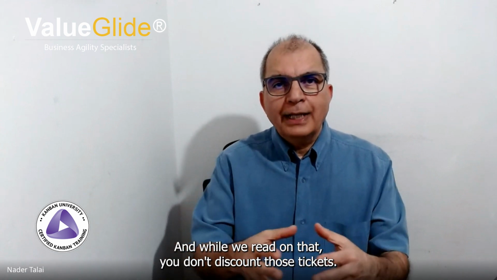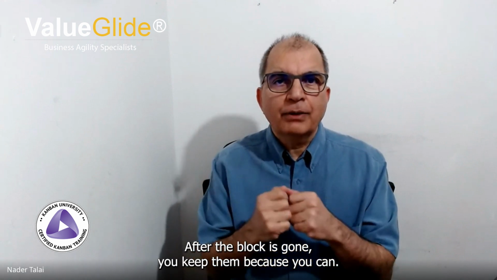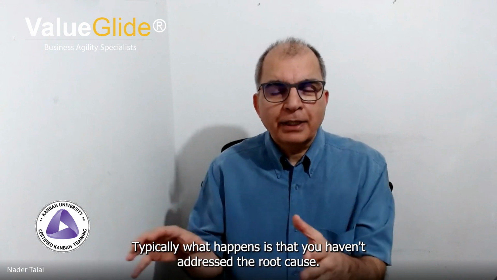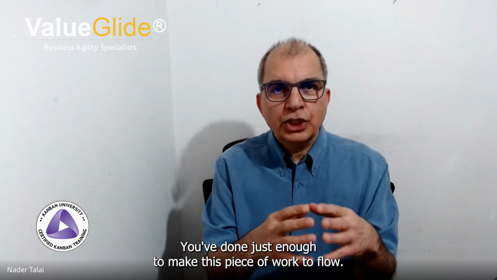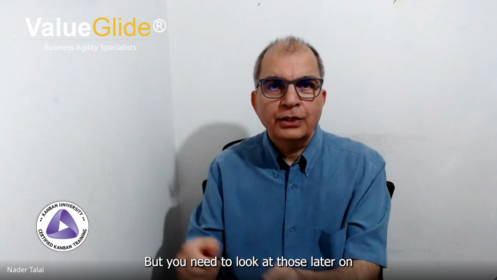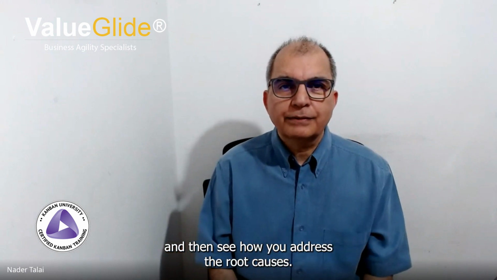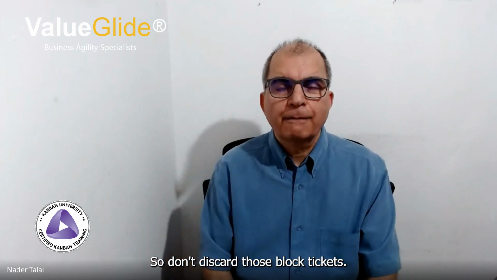And while we're on that, you don't discard those tickets after the block is gone. You keep them because typically what happens is that you haven't addressed the root cause. You've done just enough to make this piece of work flow, but you need to look at those later on and then see how you address the root causes. So don't discard those blocker tickets.